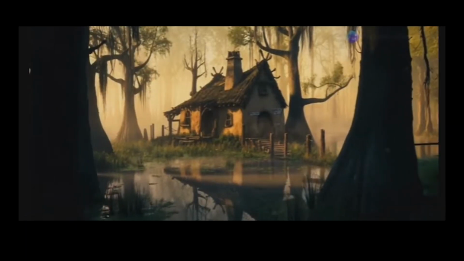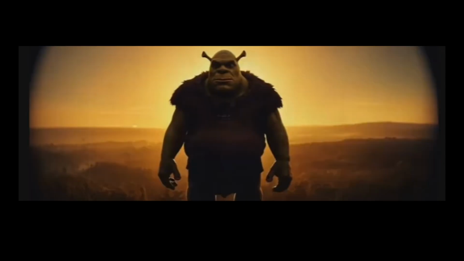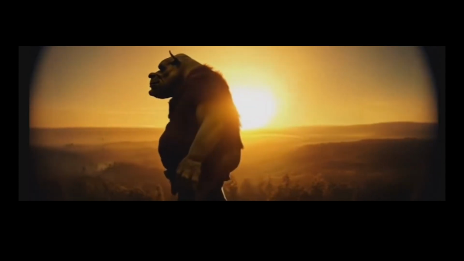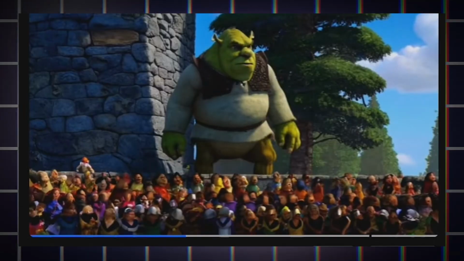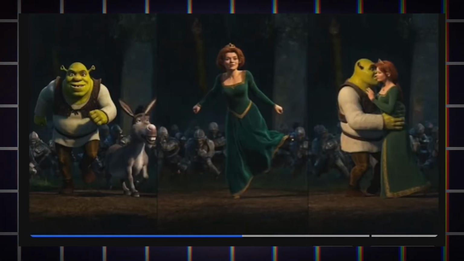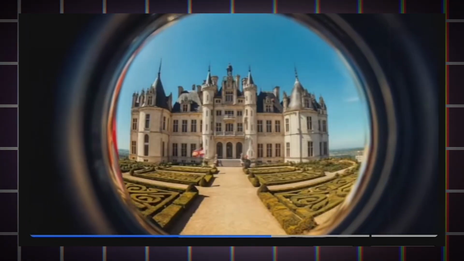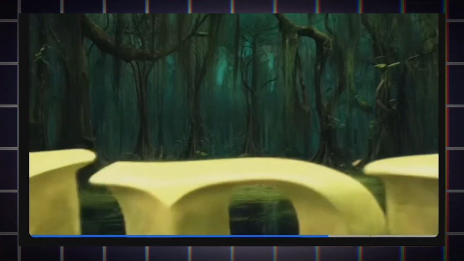In a land far, far away, an unlikely hero emerges. Shrek, a tale of love, laughter, and layers. Join our ogre on an epic quest to rescue a princess and face a fire-breathing dragon. An adventure unlike any other, where the unexpected becomes the extraordinary. Shrek, coming soon to theaters near you.